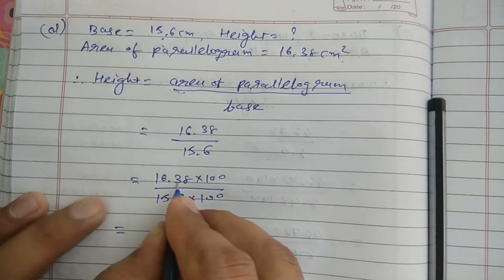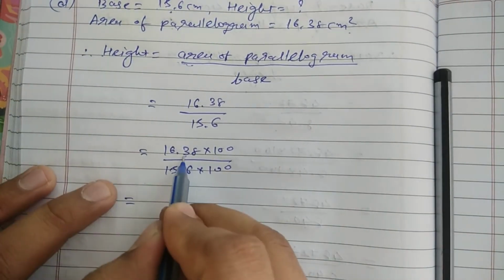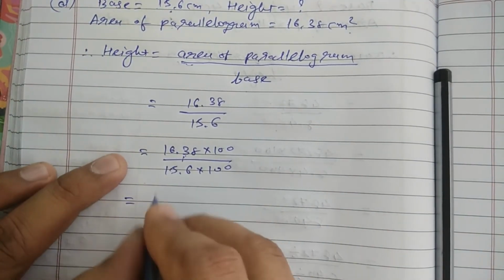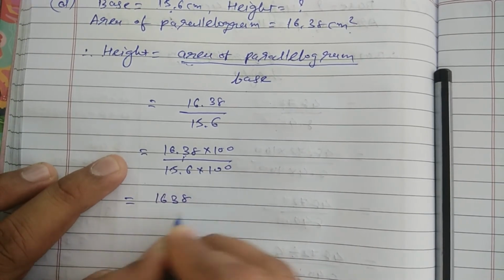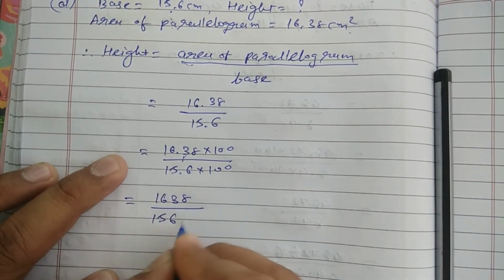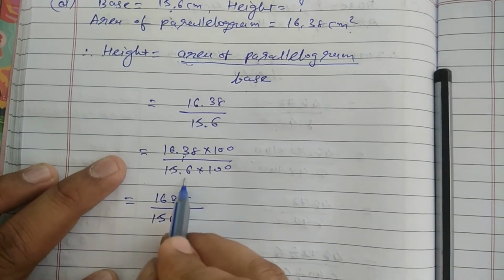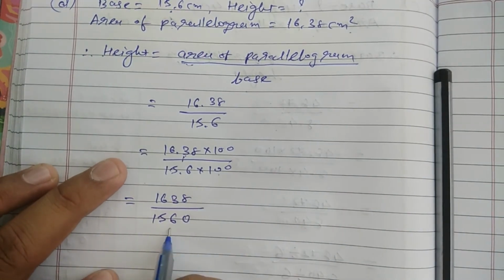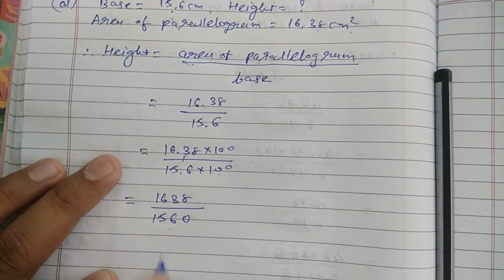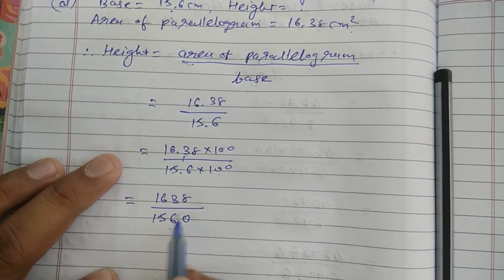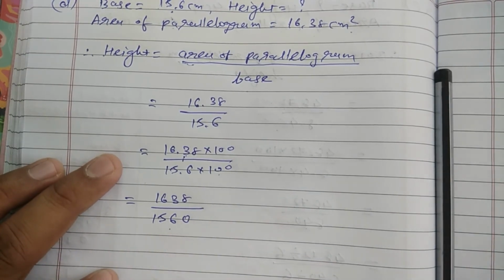So here our decimal number will convert into a whole number, that is 1638 divided by 1560. 15.6 multiplied by 100, it is 1560.